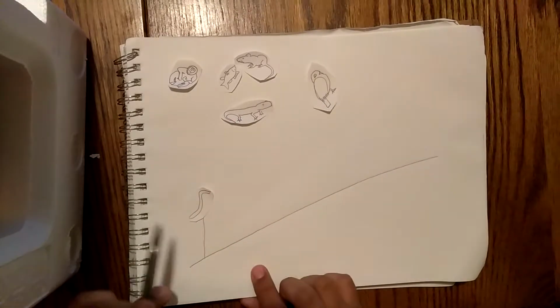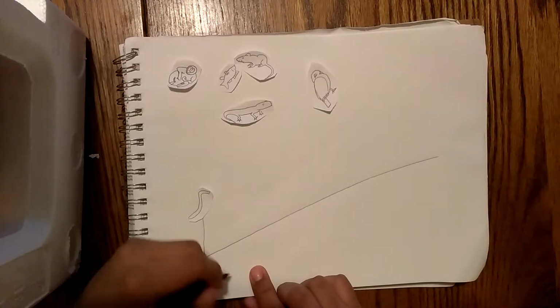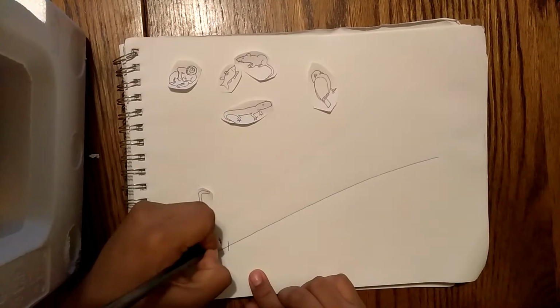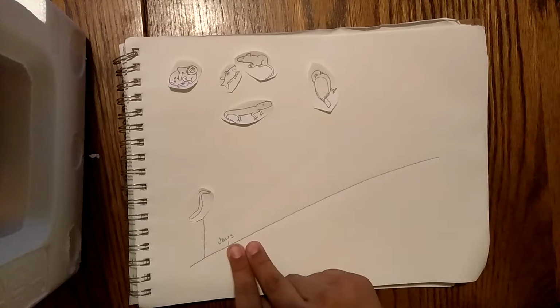The distinction between the hagfish and the rest of the organisms is that it doesn't have jaws. So we'll label it like this. Jaws. This is what we call the node. It's what speciates the difference between each organism.